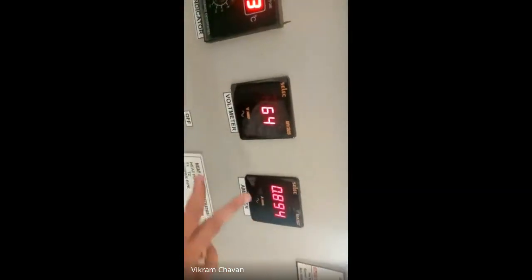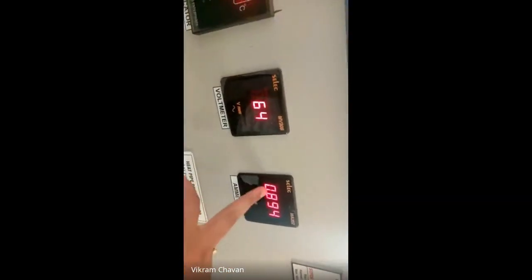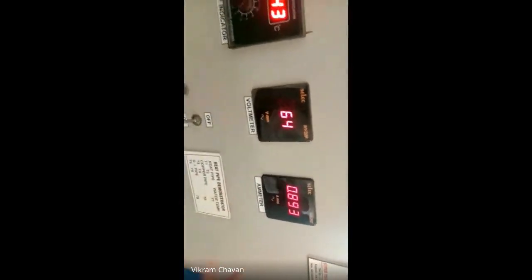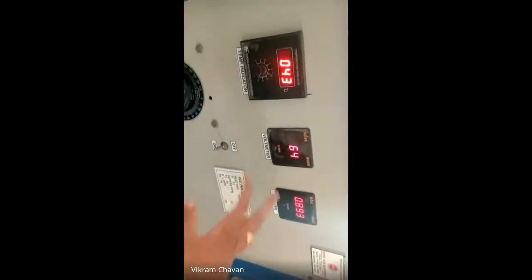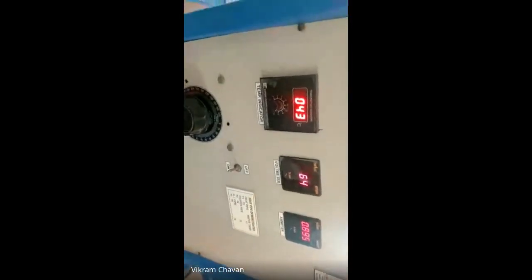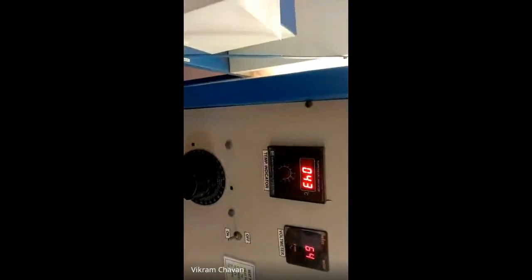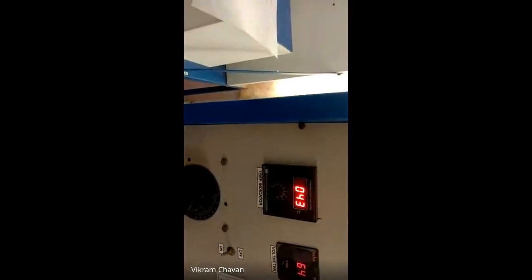Reading for voltage is 64, and for the current is 0.893. Once you take the reading of voltage and current, then we will directly go for the temperature readings. Now you have an idea of where the placement of each thermocouple is.